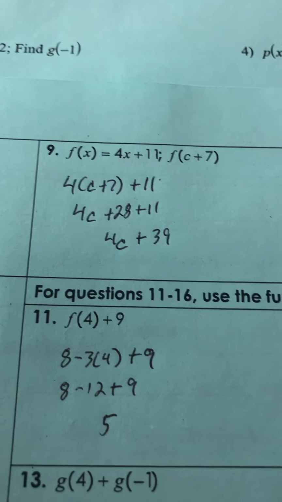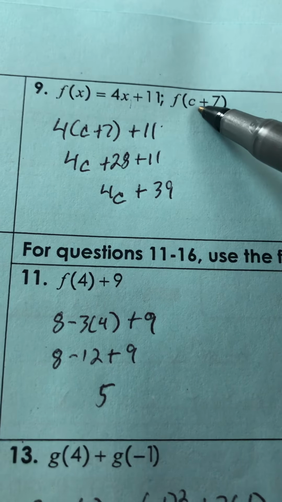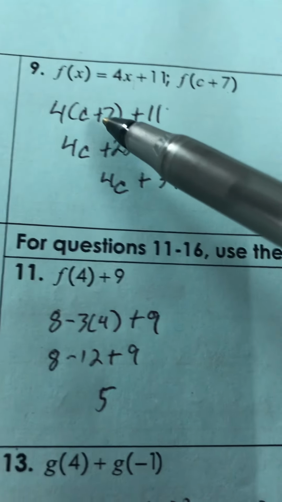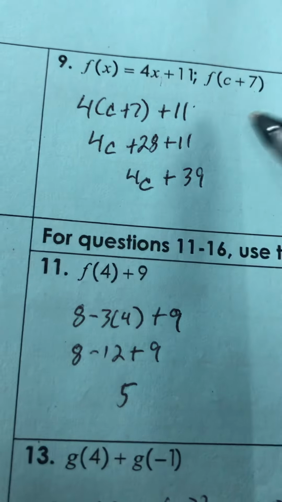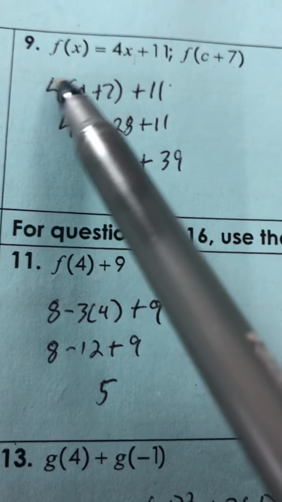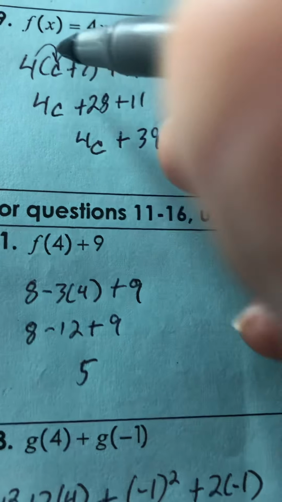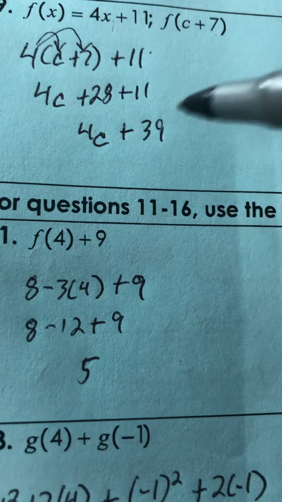Number 9. So instead of just one number for x, I have c plus 7. So I have c plus 7, I'm going to plug in for x. And then I just go about my business doing my problem. So I do the order of operations, distributive property actually. So I'm going to take this 4 times c is 4c. 4 times 7, a positive 7, is plus 28, and I still have this plus 11.